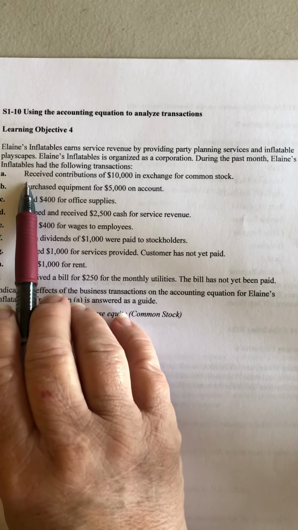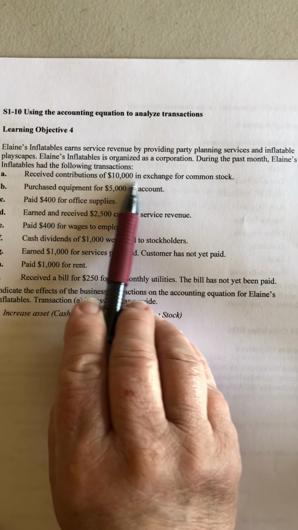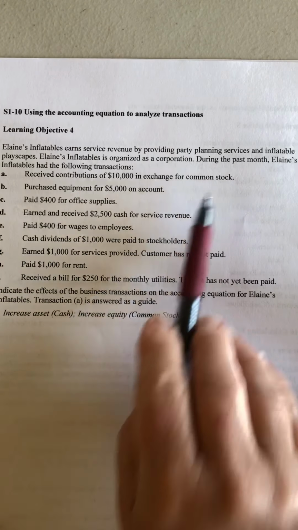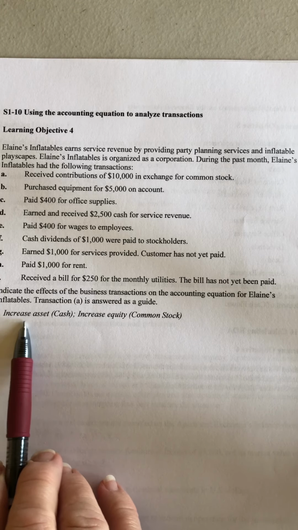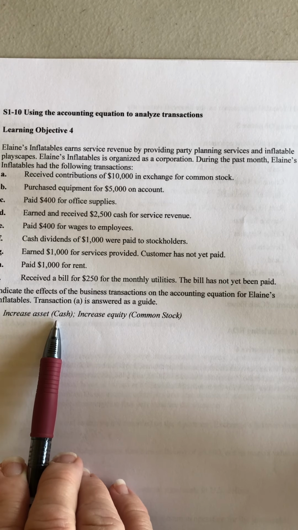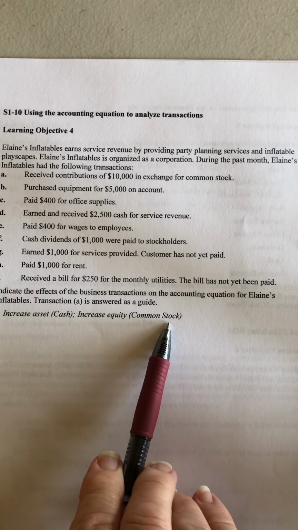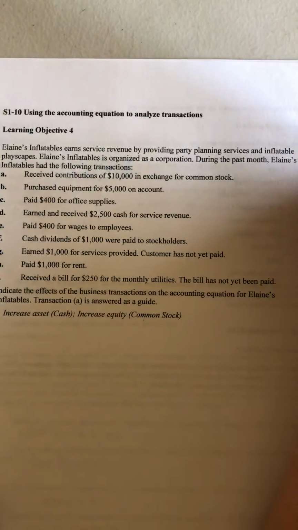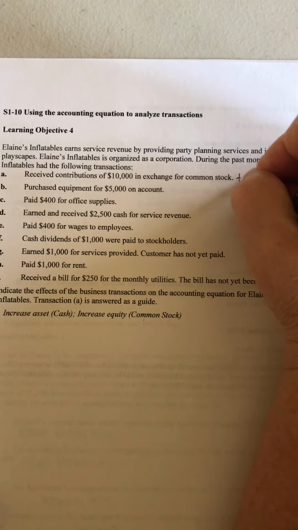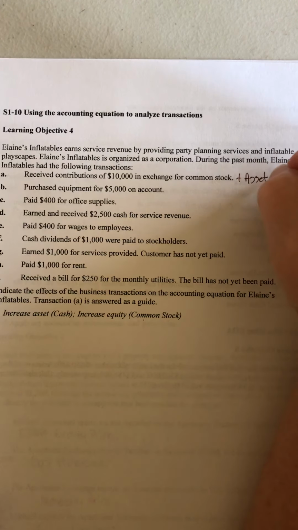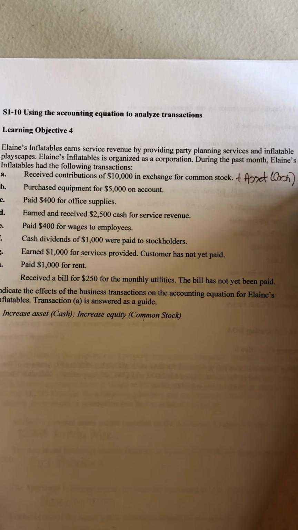A was received contributions of $10,000 in exchange for common stock. So what happened is we had an increase to assets, the cash side, and we had an increase to equity in the form of common stock. So this would be plus an asset, and the asset is cash, and then it would be plus equity, and it's common stock.